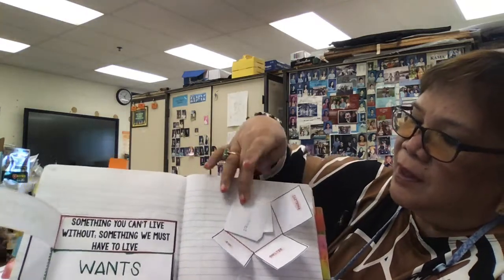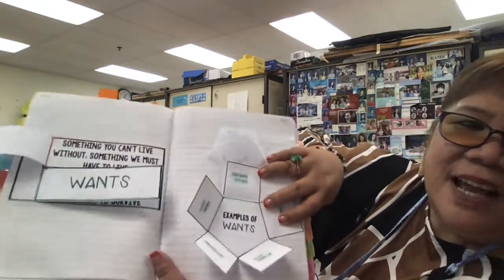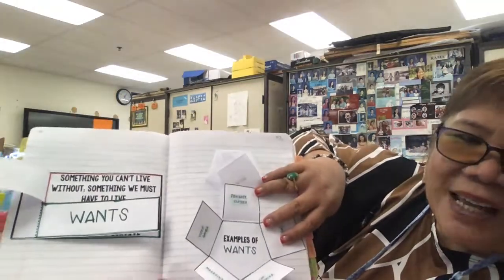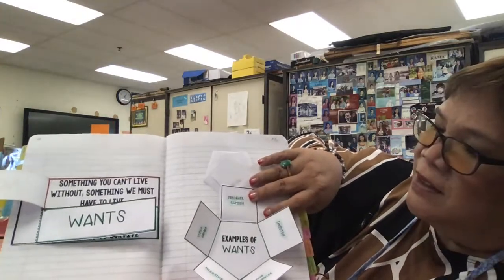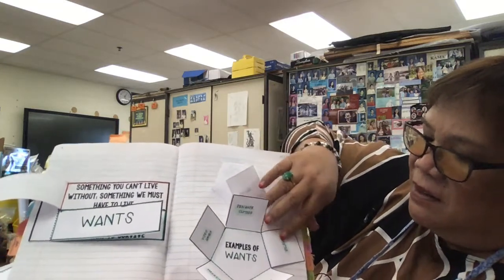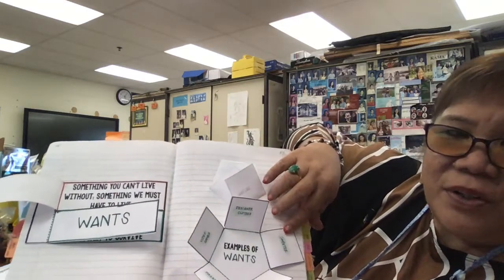Now, examples of wants. And remember, wants are something you would like to have, but it's not necessary for you to have it to survive. You just like to have it. So examples of wants, like designer clothes. A lot of people like designer clothes, so that's a want. Video games, magazines, computer, four-wheeler, or say cars, fancy cars. Those are all examples of wants.